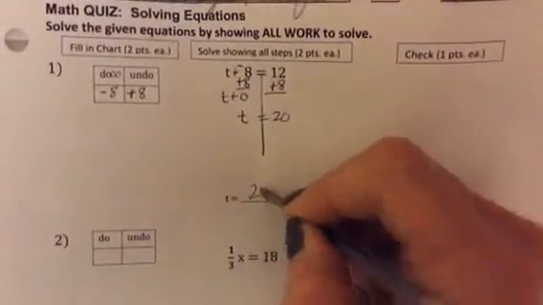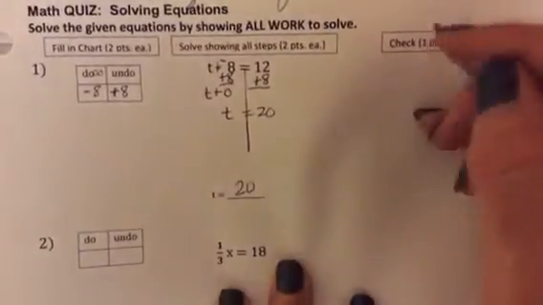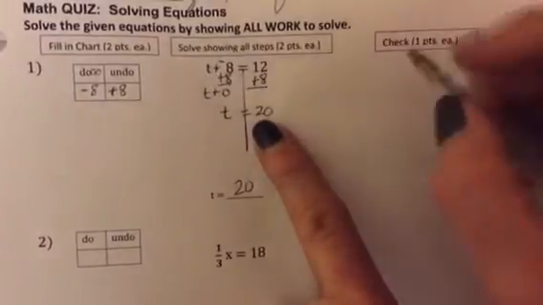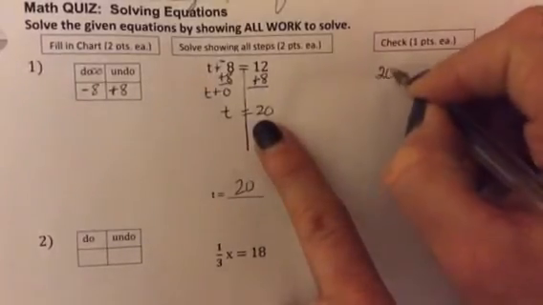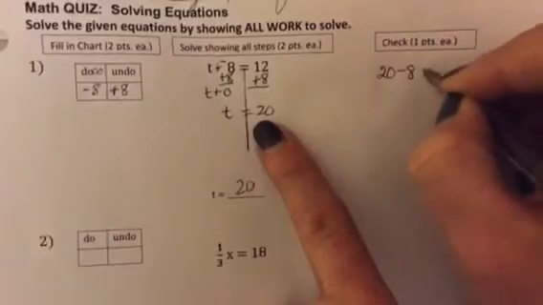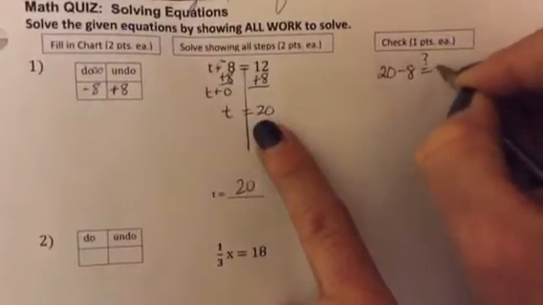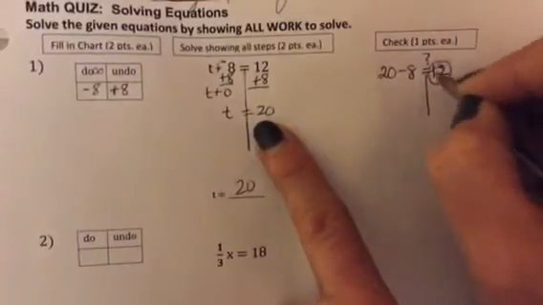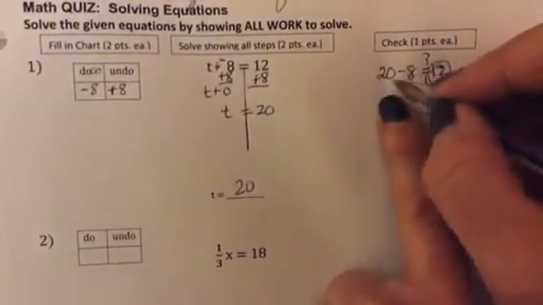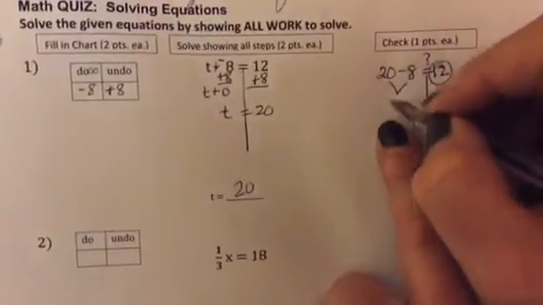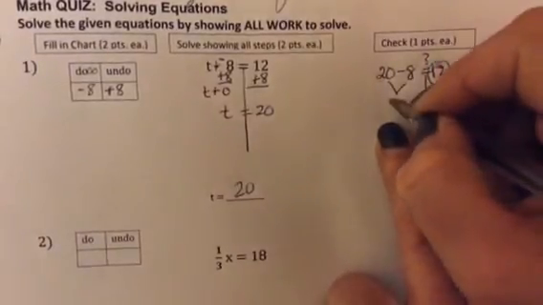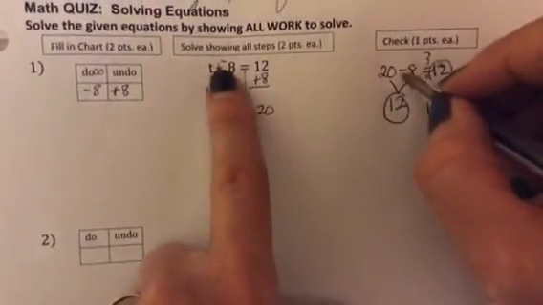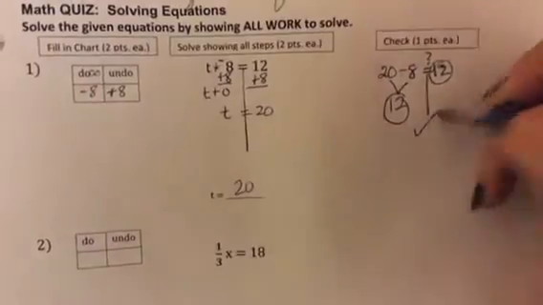So t is 20. So now I'm going to check that using my order of operations. So 20 I'm going to put in for t. So that will be 20, and it was minus 8 equals question mark 12. So this side's 12, so this side needs to be 12. Now I'm not going to put plus a negative here because I know I can subtract when this is bigger. I know 20 minus 8 is 12, so I'm just going to leave it that way. But these both mean the same thing, so it checks.